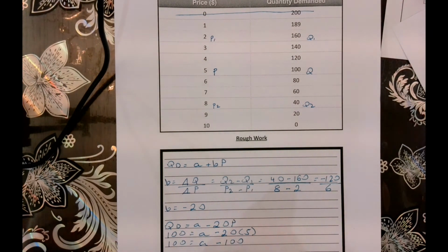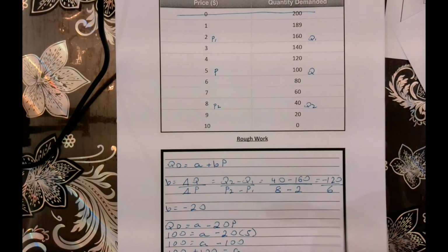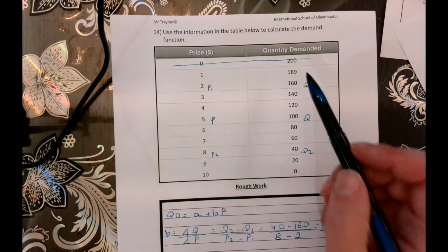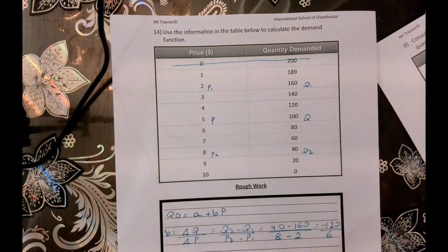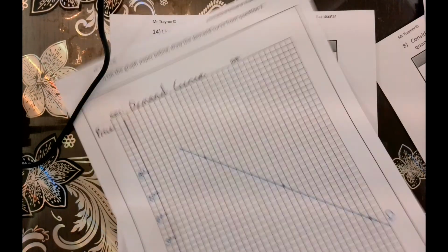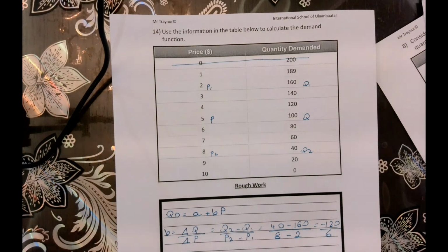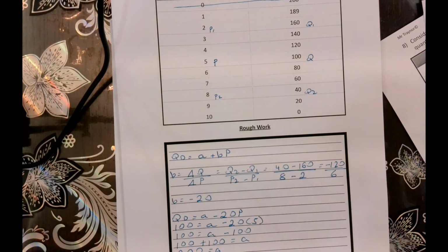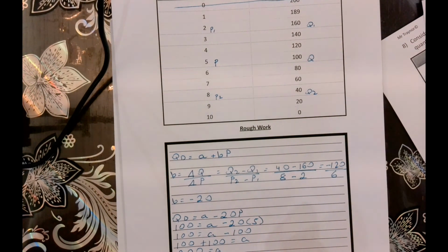I'm going to bring this 100 over. 100 plus 100 equals A. I brought it over, so I change its sign. 200 equals A. What did we know already? We knew that 200 was A, because A is where it crosses the, I'll just show you here, the quantity axis. That would be 200 there. That's where it would cross, okay, at a quantity of 200. So we know then that the function, or the demand function, or the demand equation equals 200 minus 20p. Okay, no problem whatsoever.